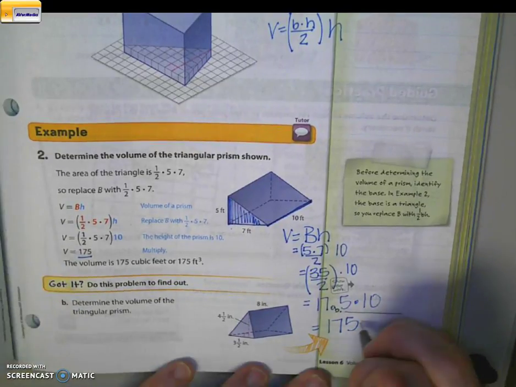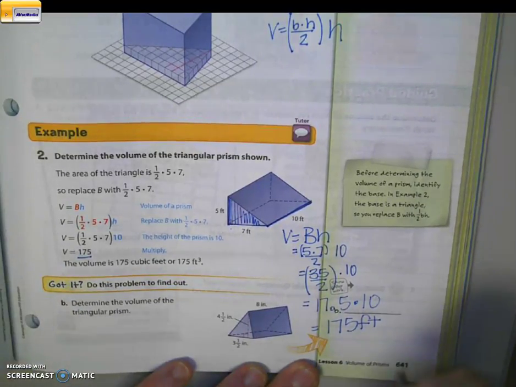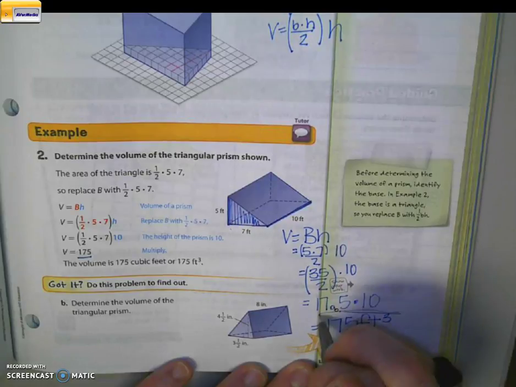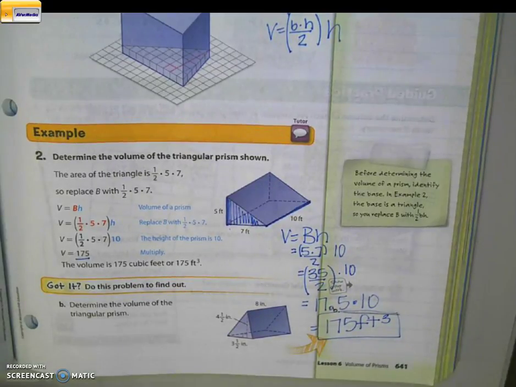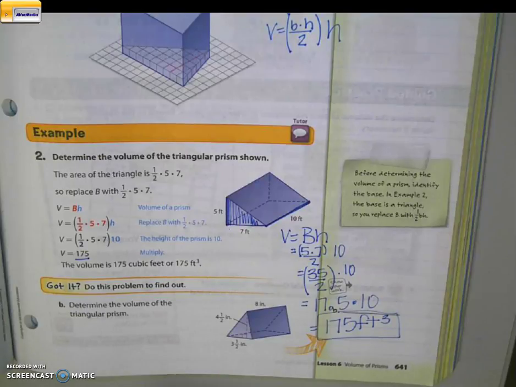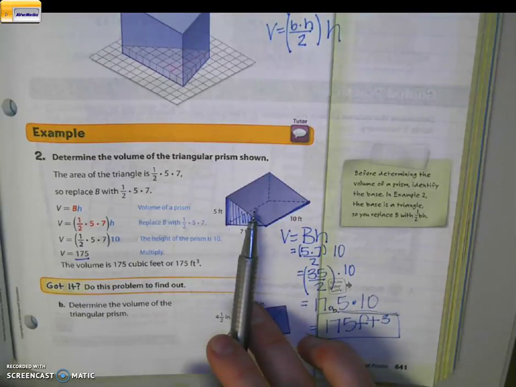Okay? When you're done, make sure you label it. So in this case, our measurement was feet to the 3rd power. Because remember, our goal here was to figure out how many 1 foot by 1 foot by 1 foot cubes would it take to fill this triangular prism.